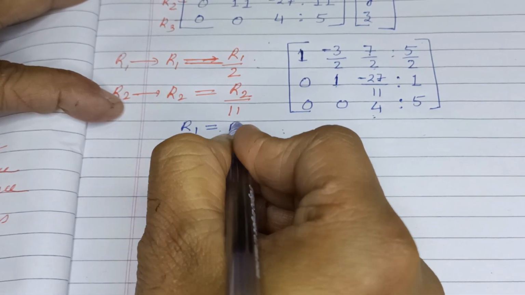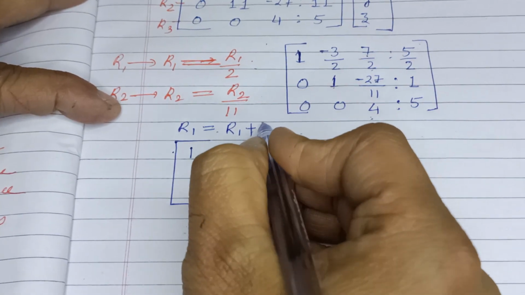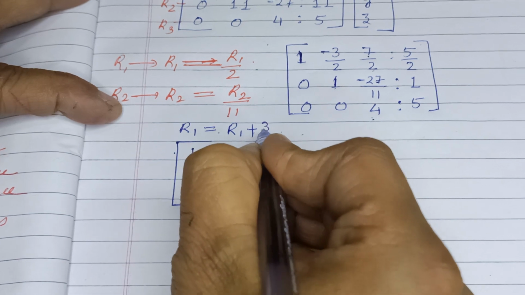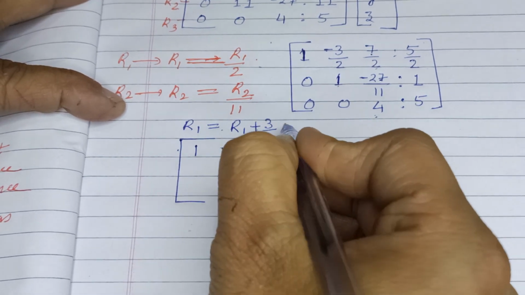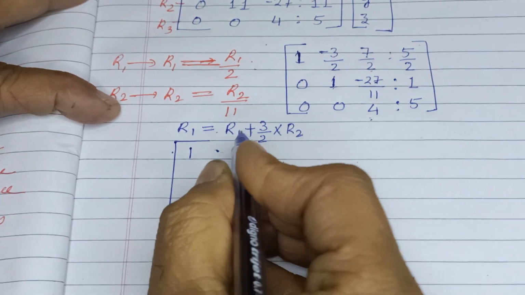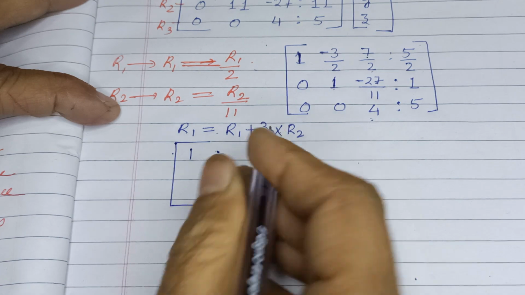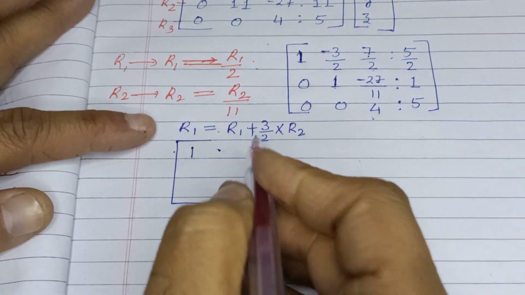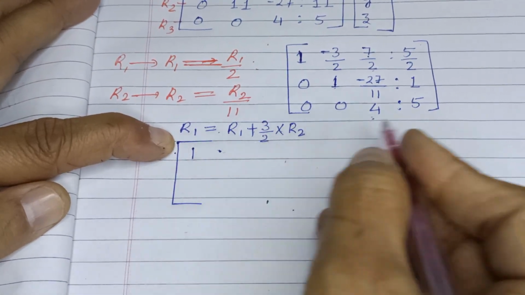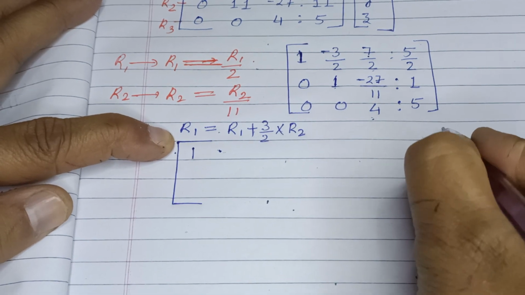So what I do is R1 plus 3 by 2 into R2, which is 1. If I do this formula, I get 0 here. How do I do that? You just check here, this is what you have to remember. It's very easy, you just check out how I get it.